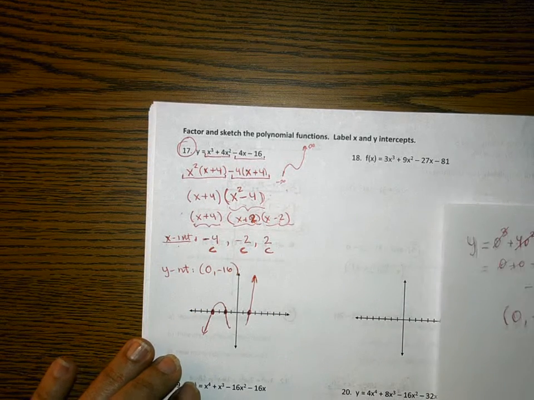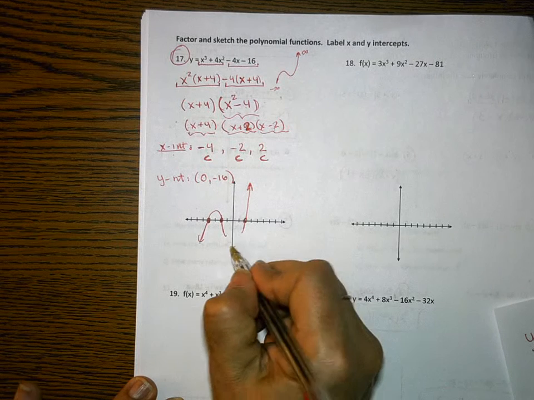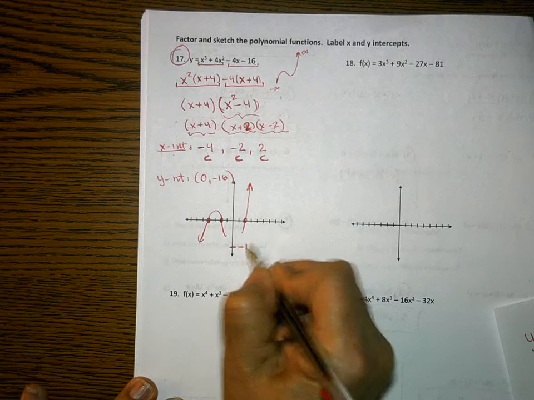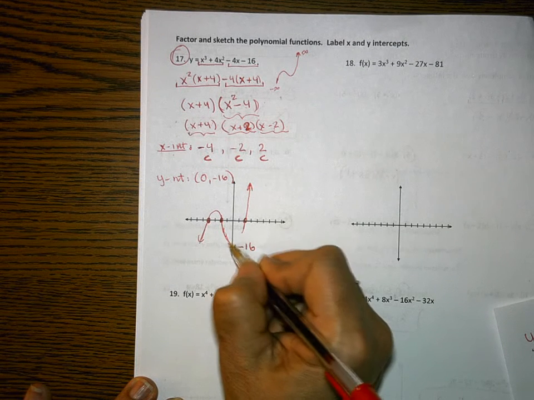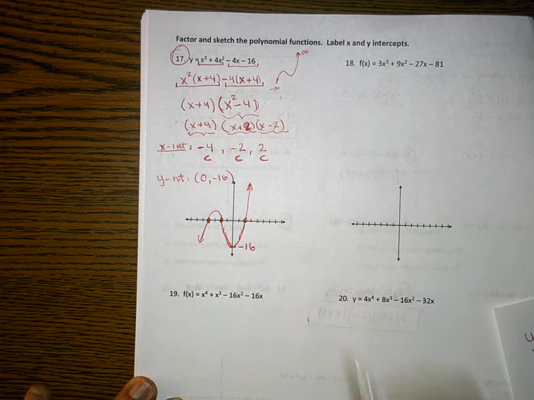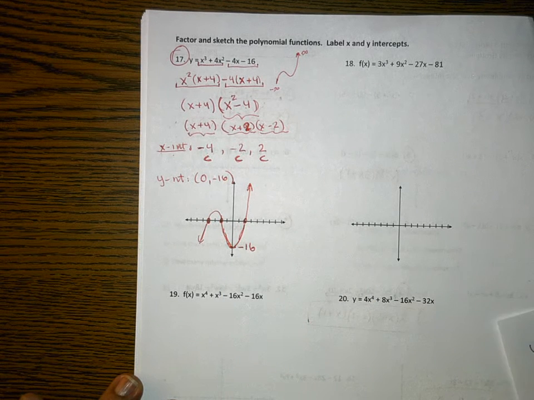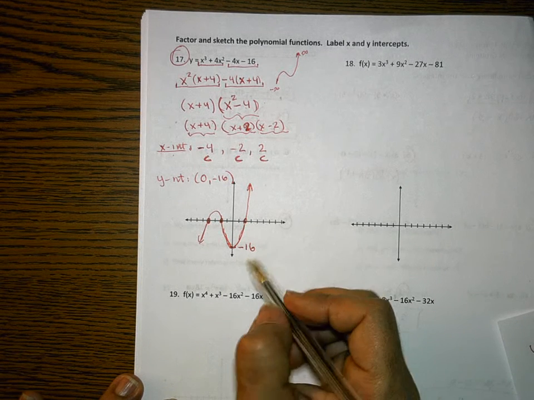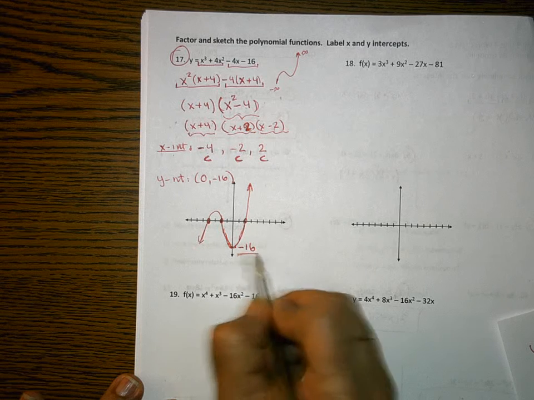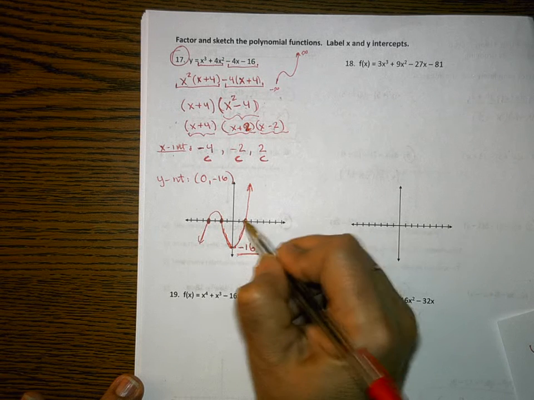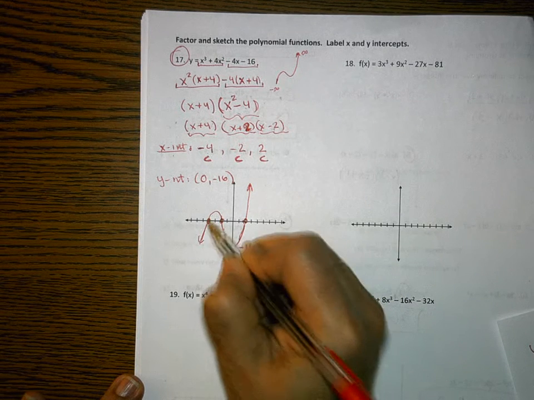So I just come over here and I label, so I know this is negative 16, and let's go all the way to it, and there we go. Okay? So on the test and on the quiz, you must label your y-intercept, all right? And you must label your x-intercepts as well so we can see it nicely.